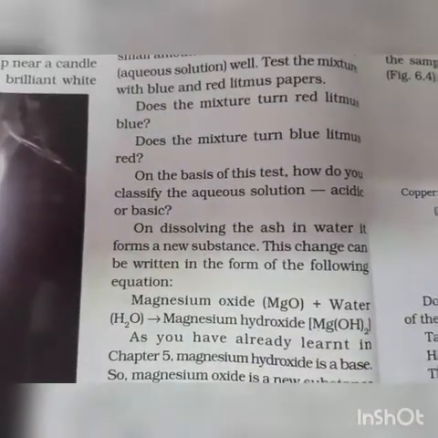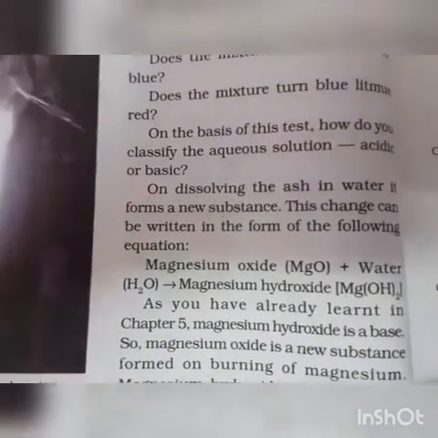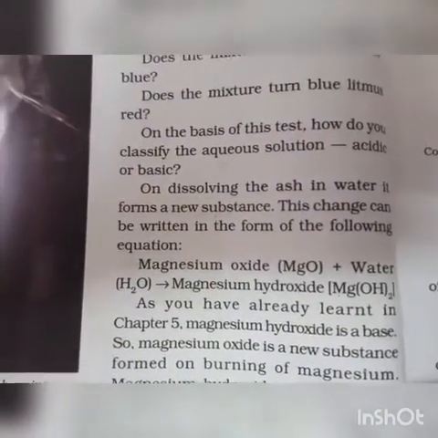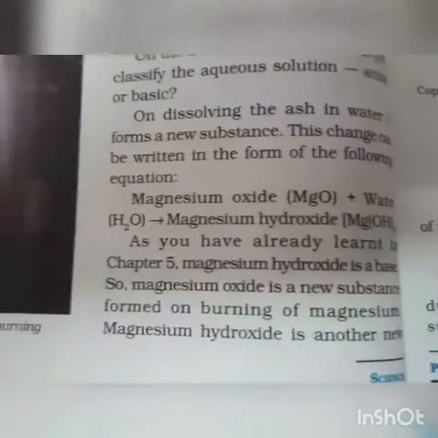On dissolving the ash in water, it forms a new substance. Thus, this change can be written in the form of the following equation. When you mix this ash in the water, again a new substance is formed. Now we can show how this new substance is formed with the help of this chemical equation. This is called the chemical equation. हम खाली equation नहीं बोलते हैं, इसको हम chemical equation बोलते हैं.